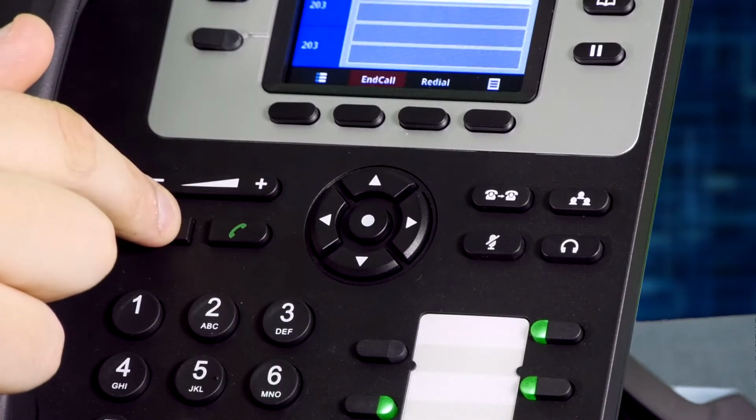Now the speakerphone works just like a speakerphone does on any other phone. We can push that and we hear a dial tone, and we can just dial a number as we normally would, and the call will go out as a speakerphone call. If you push it again before you've made a call, you'll hang up.